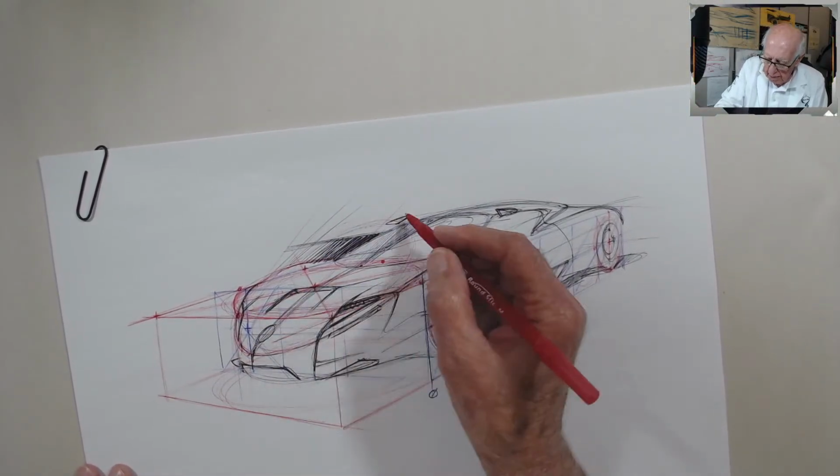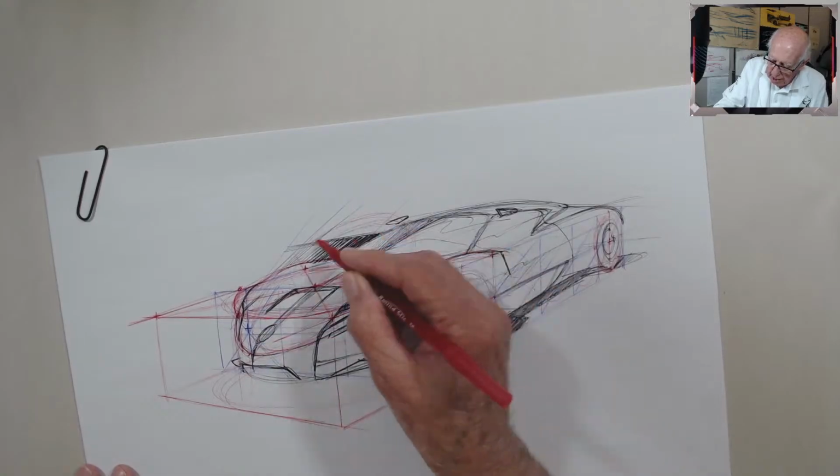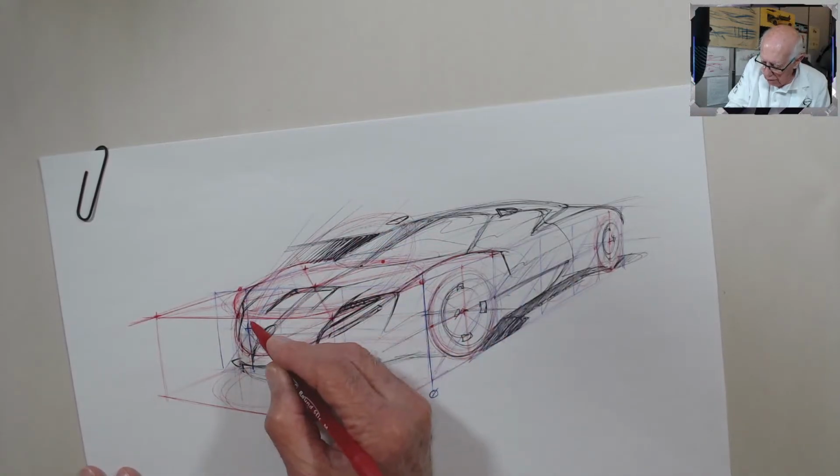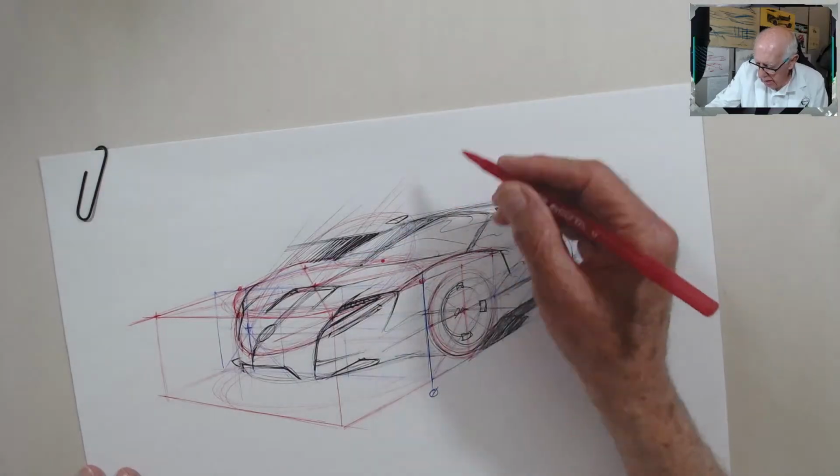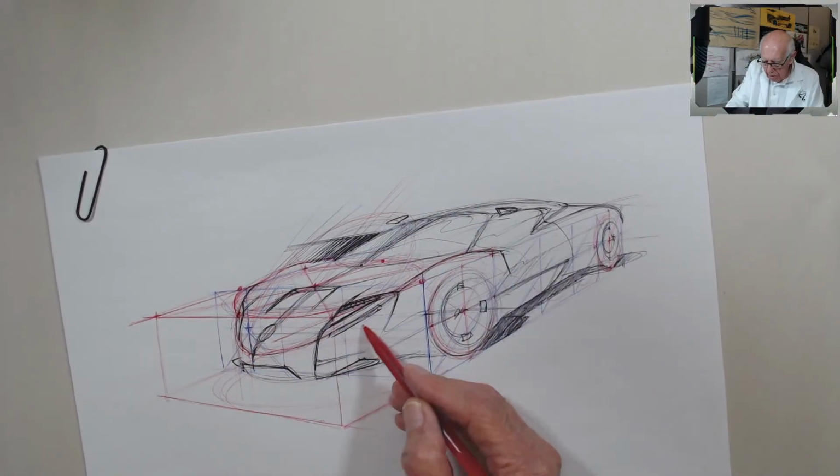Now let me do this. I'm going to ruin my sketch, but here's how I started that. I just tipped that plane and went from that orientation to that orientation. By tipping it, that told me how much I've got to drop that form here.